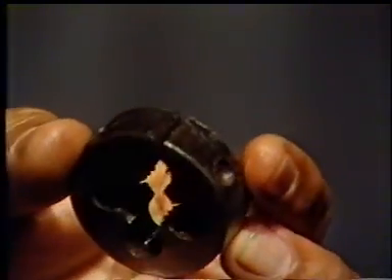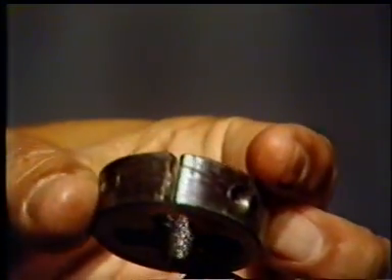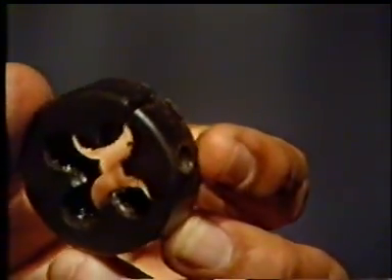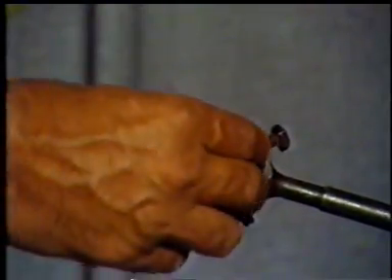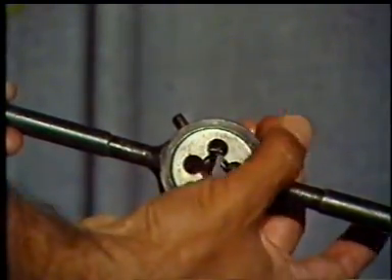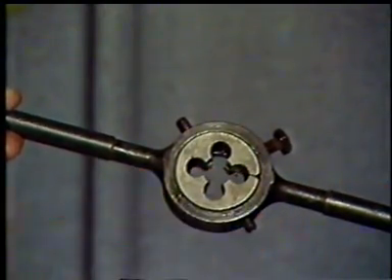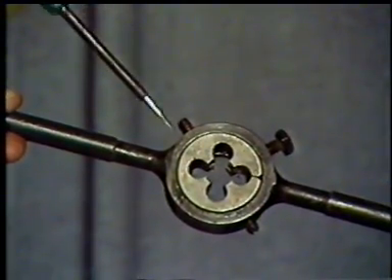With threading dies, external threads can be cut on round bars. The threading die is secured in a die stock before starting the operation.